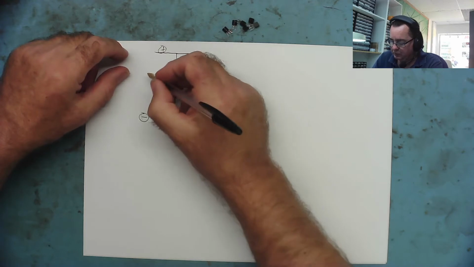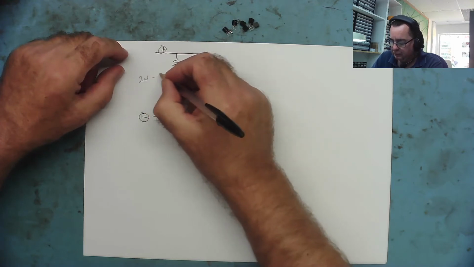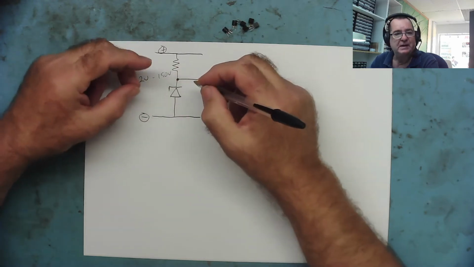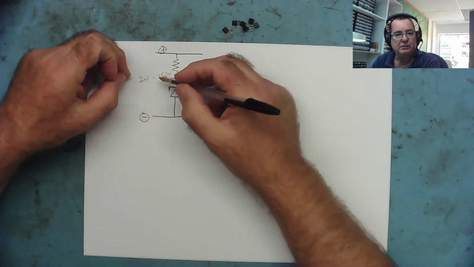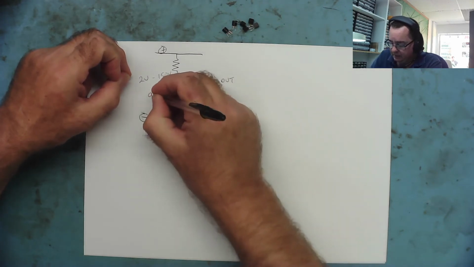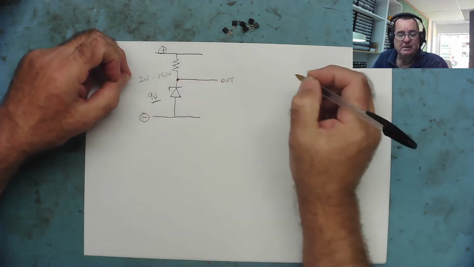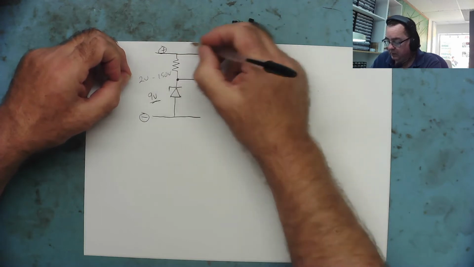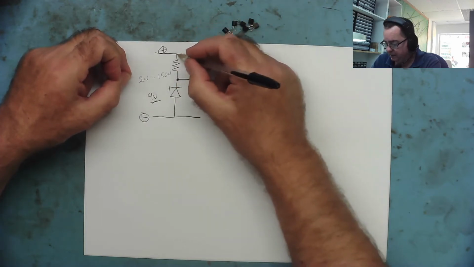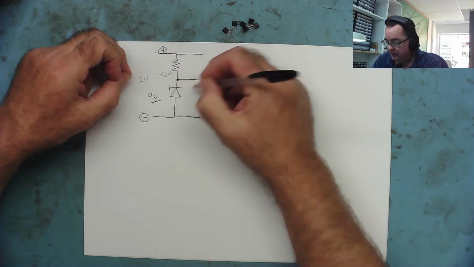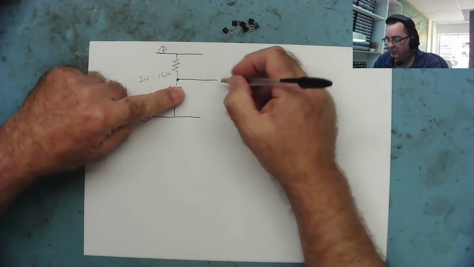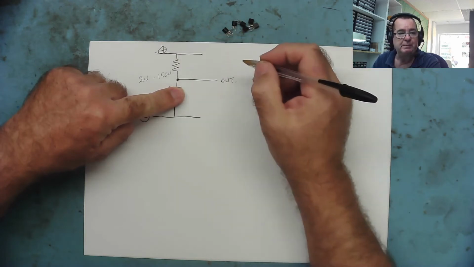Zener diodes come in roughly from about 2 volts to about 150 volts. So when you get a Zener diode, it will have a specified voltage. Let's say this one we have here is a 9 volt Zener. So what happens is, if we increase the input voltage here, current flows through this resistor. And the output voltage, because this effectively is not conductive, it's doing nothing, the output voltage equals the input voltage.